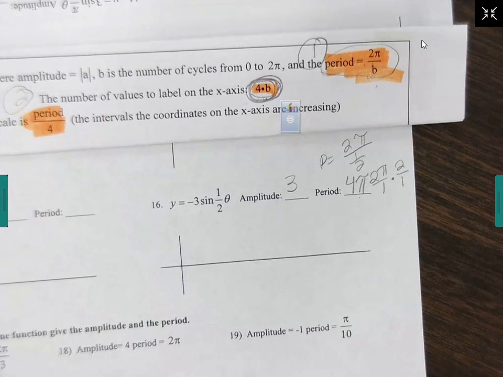Now I want you to actually think about this. If our period is 4 pi, how many cycles are we going to have? Raise your hand if you can tell me. Thank you, Daniel. Can anybody else tell me? Anybody? Raise your hand. Okay, Sam, how many?